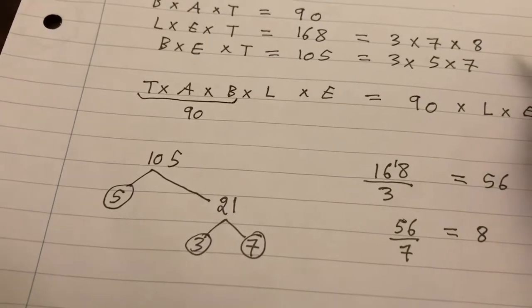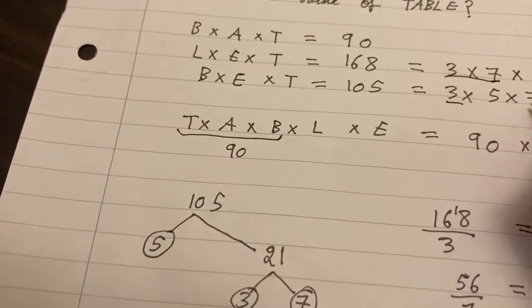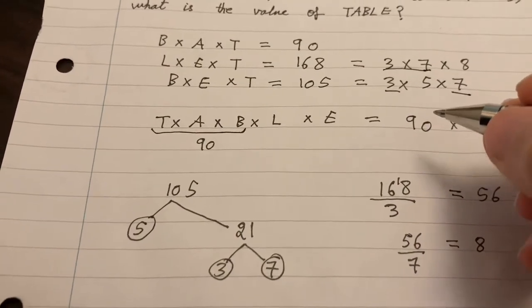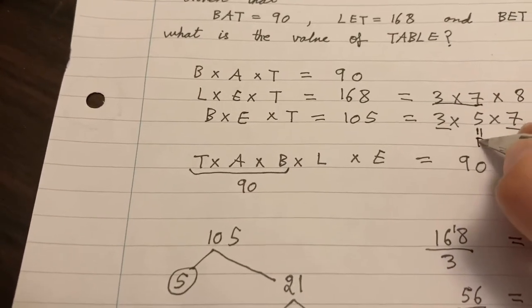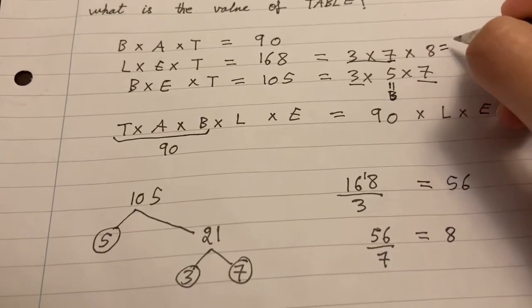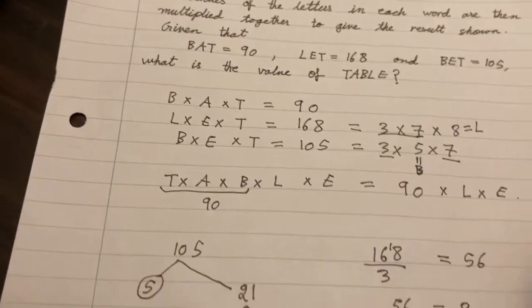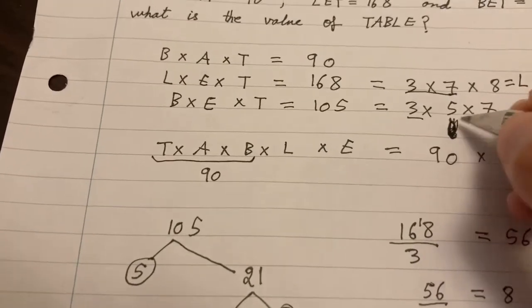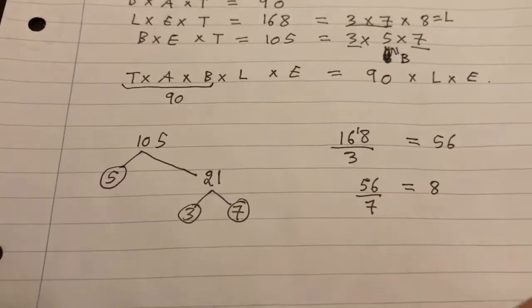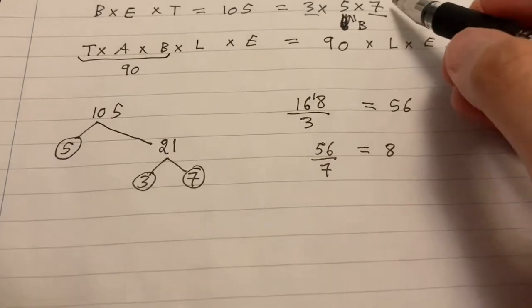So now we know that E and T must be 3 and 7, and L is 8, and 5 is B. Okay, so now we just need to find what E is.